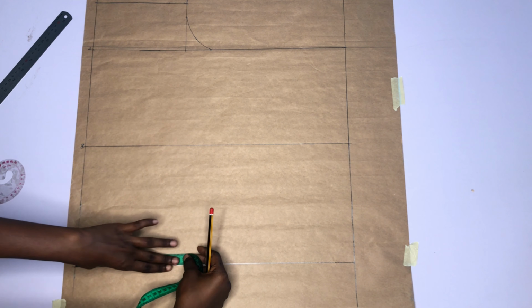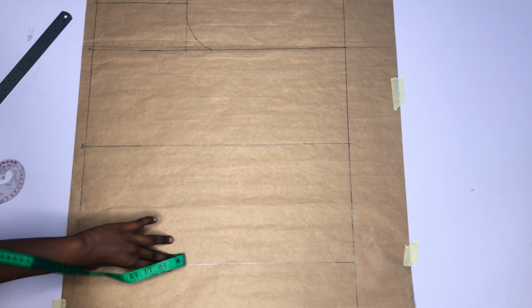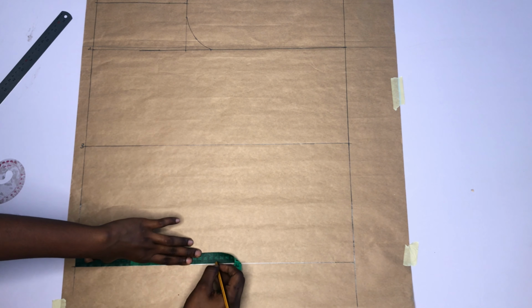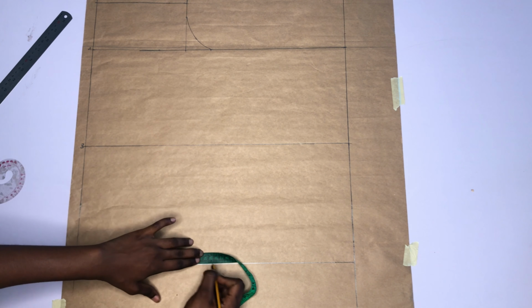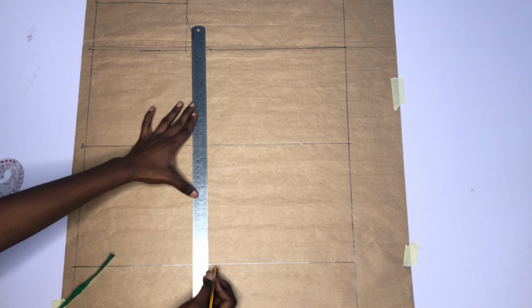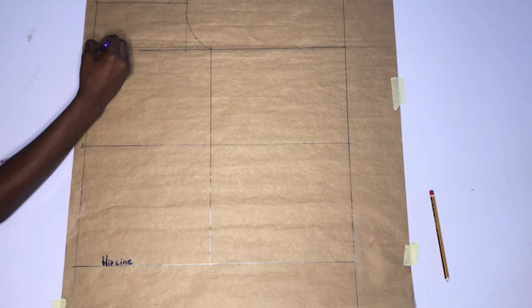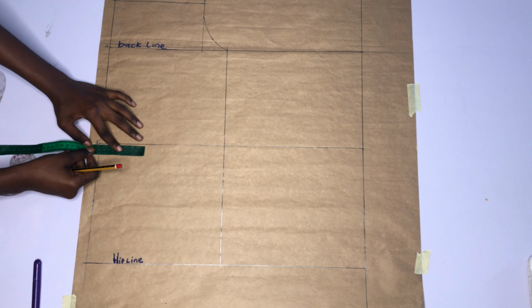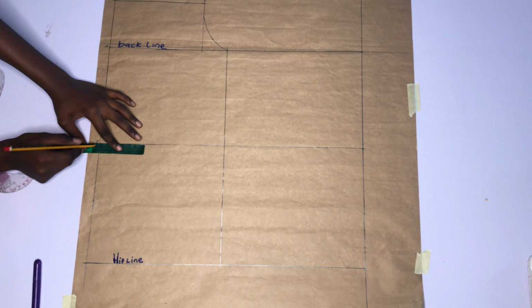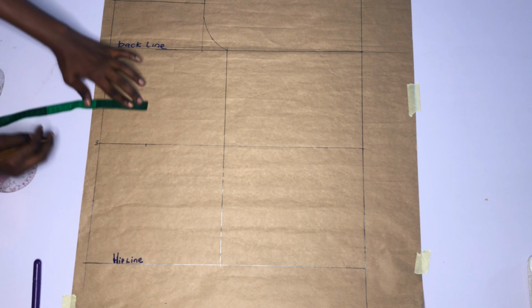On our hip line, we're going to be measuring our hip width, which is a quarter of our hip measurement plus 1.5. And with the help of our ruler, we're basically going to be connecting that to the depth of our armhole. On your waistline, you're going in with half of your across back, which is your across back divided by 2, and you're going to measure that down.